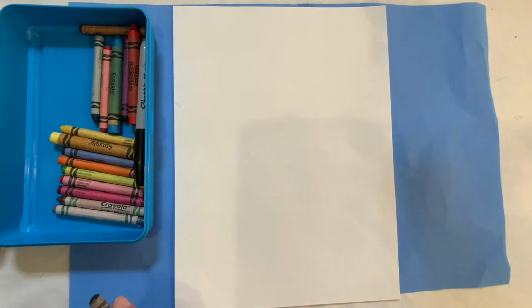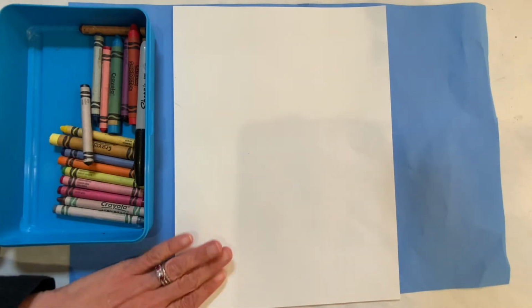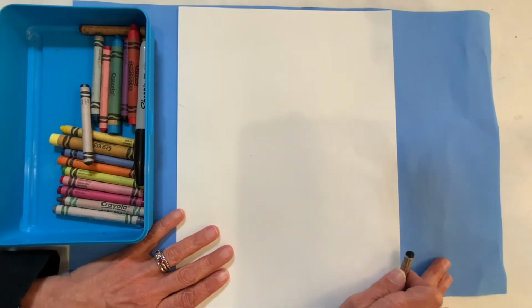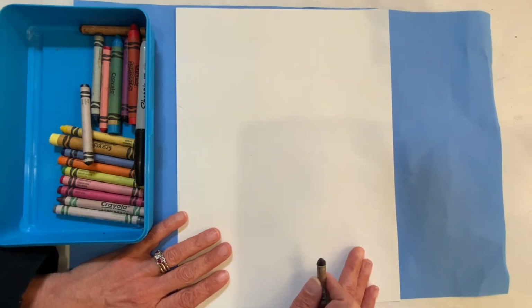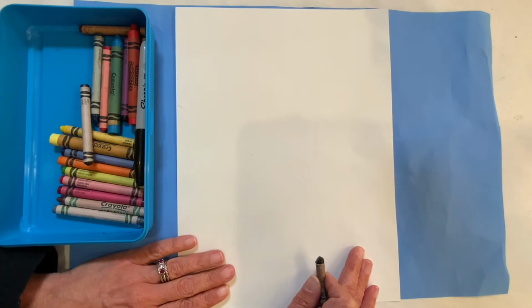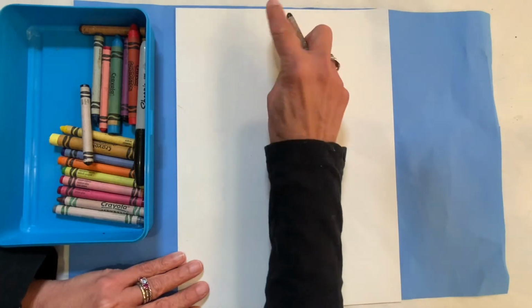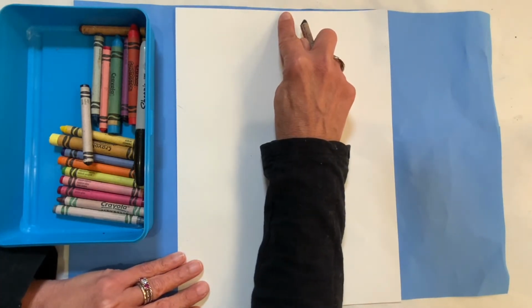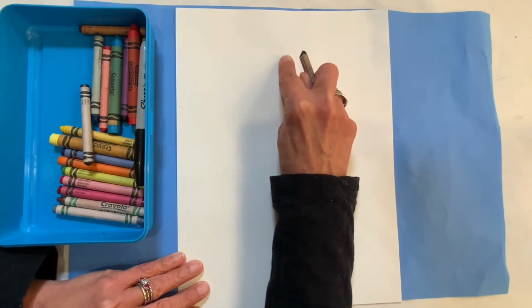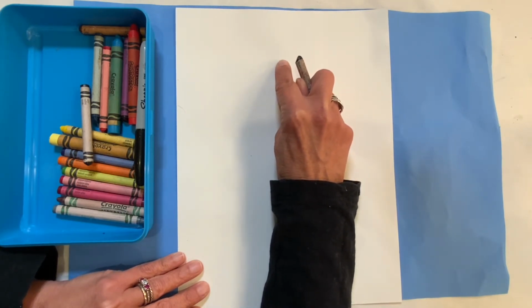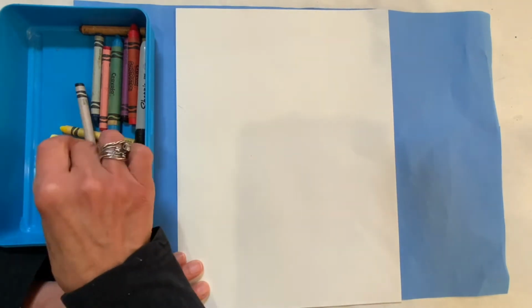Put your paper up and down. We call this portrait style. Do you have your paper like this? Great. We're on the clean side. Our practice is on the back. The first thing we're going to make is near the top. Can you put your finger near the top? We're going to come down just a little bit right in the middle of our paper. Can you tell where the middle is?